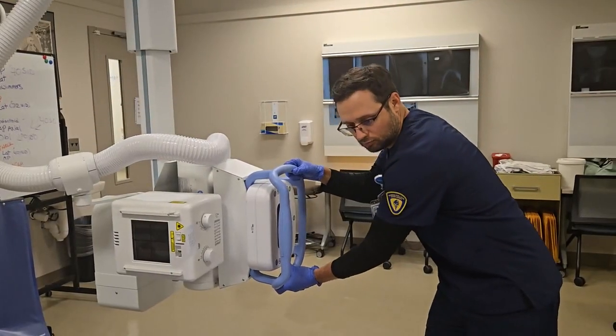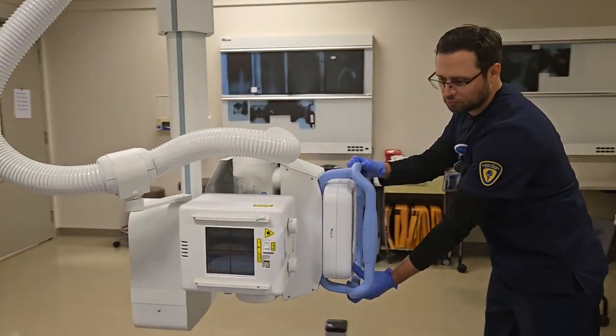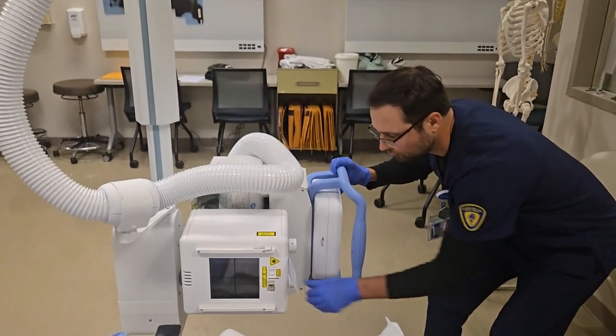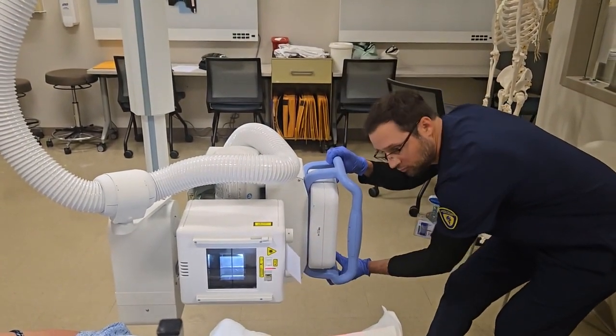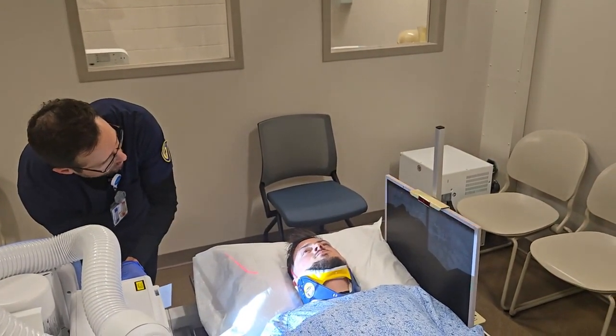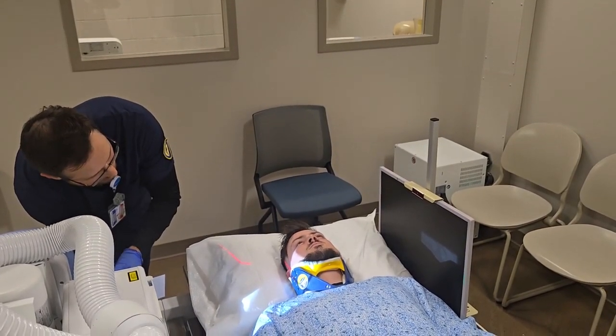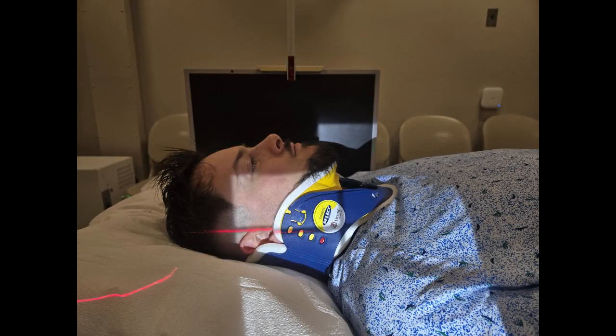A 72-inch SID is utilized for the lateral, but in instances of limited equipment mobility, 56 or 40 inches can be used. Ensure that there is very minimal OID to reduce magnification. Collimate to include from the base of the skull to T1 and from the anterior soft tissues to the posterior spinous processes. A typical field size of 10 inches by 12 inches is used.